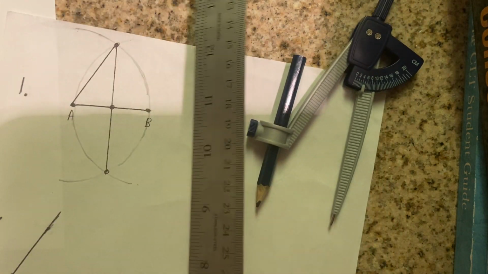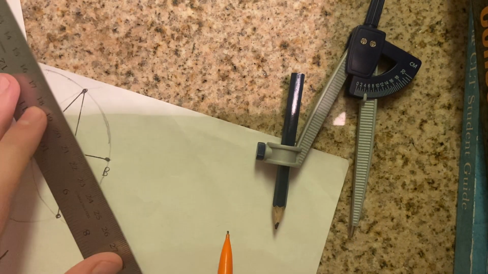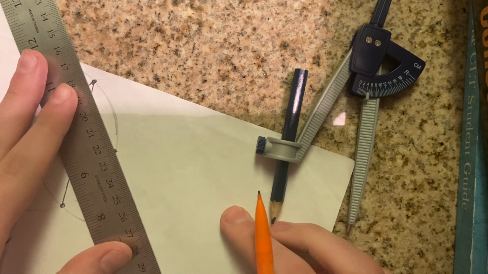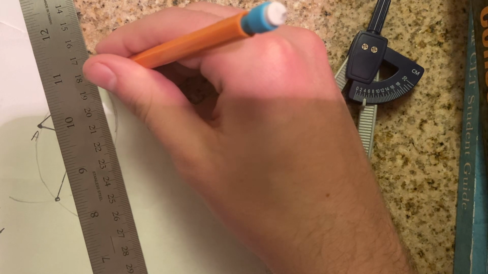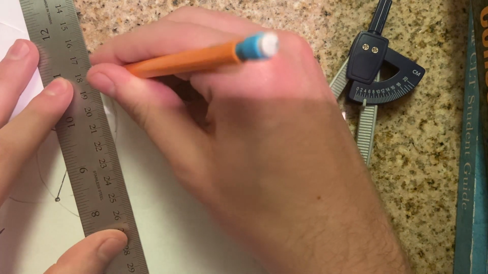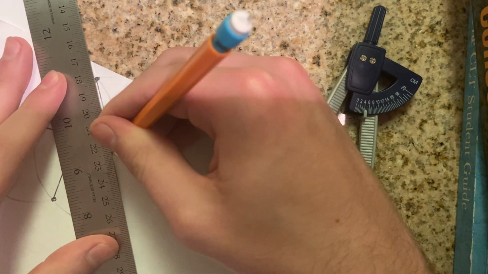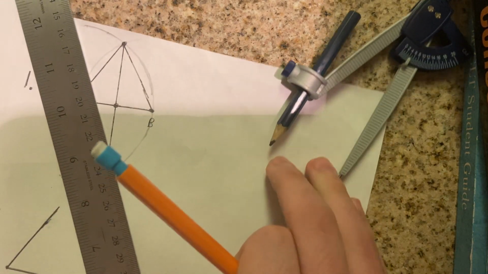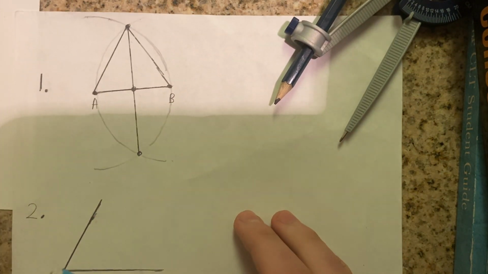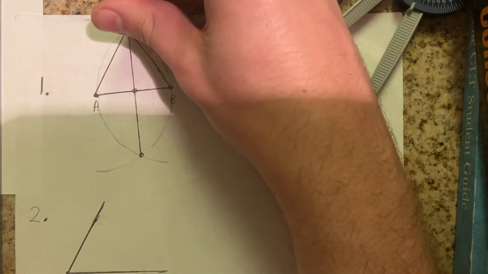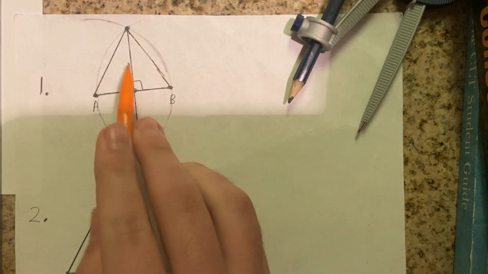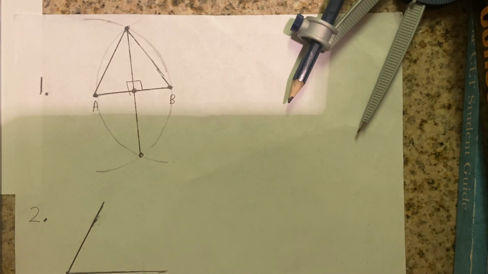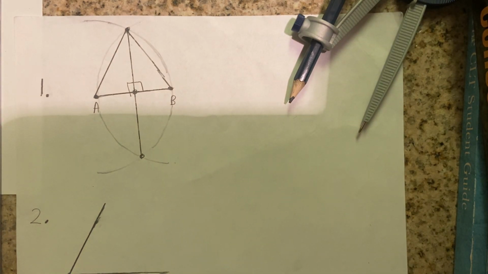There's that, and this other point here. And there you go. It's an equilateral triangle. And actually, this line that goes down the middle turns this into two 30, 60, 90 right triangles.